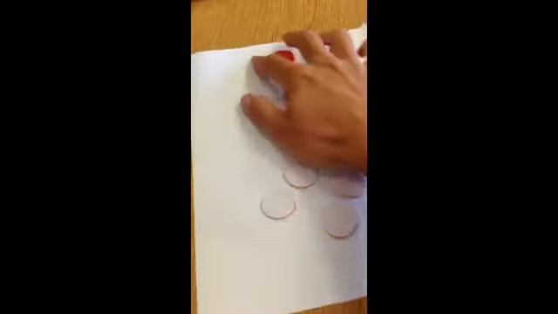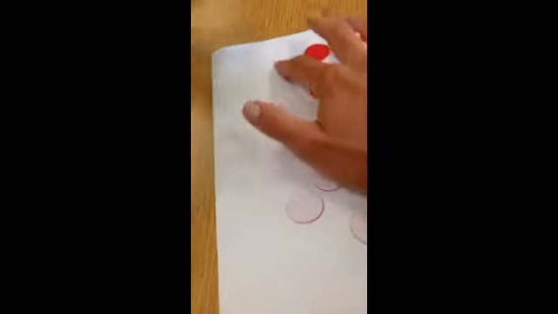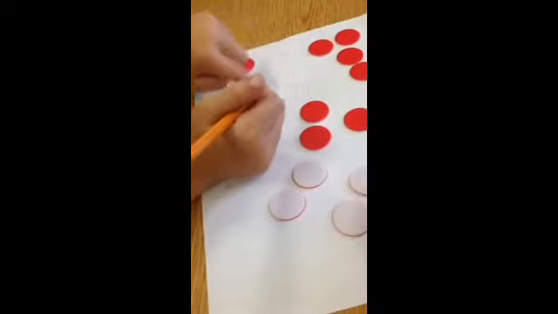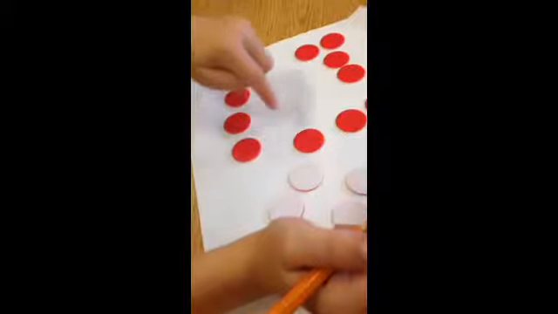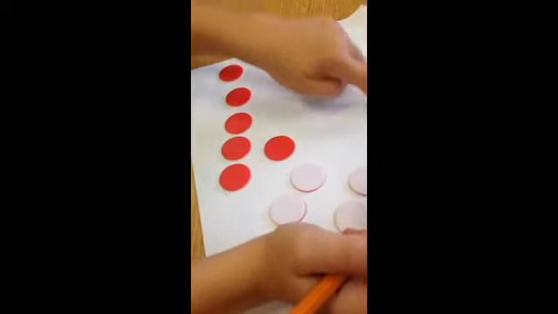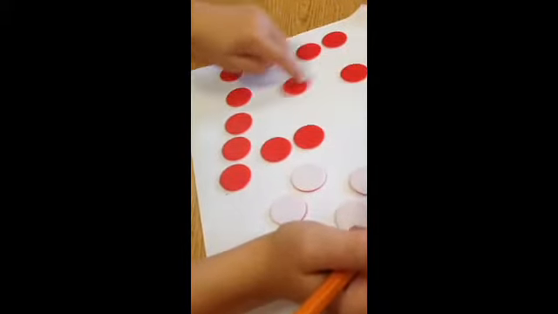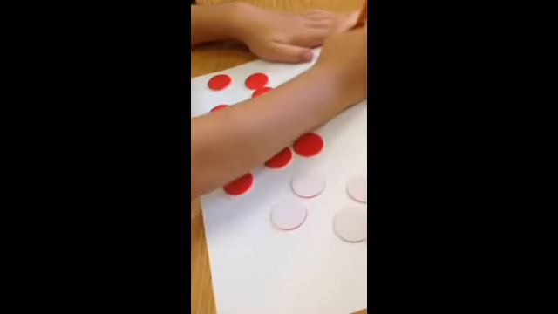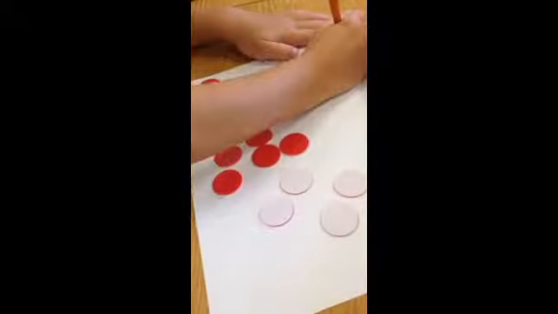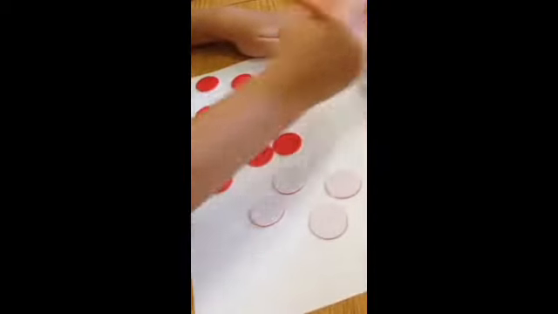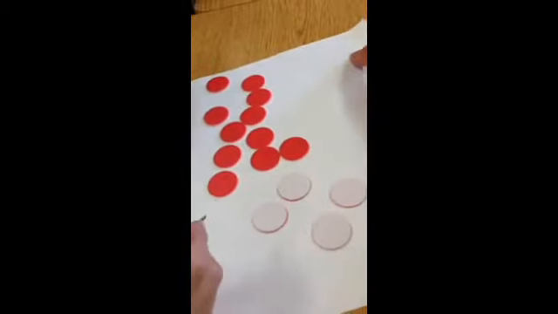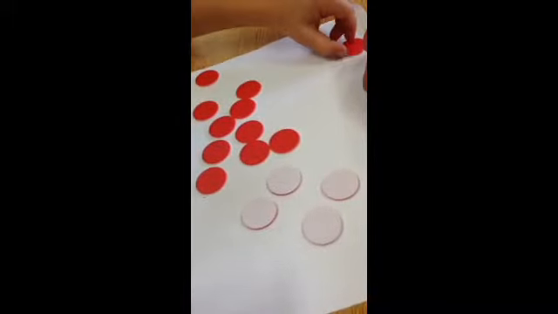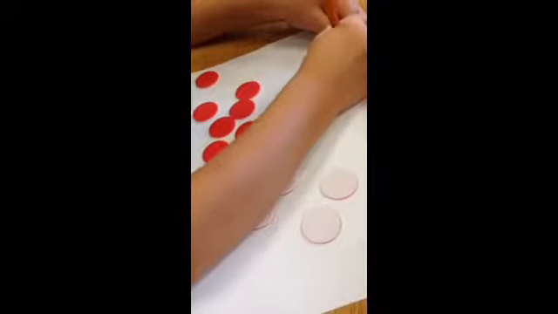Okay, so let's write down. So how many red grapes were there? 1, 2, 3, 4, 5, 6, 7, 8, 9, 10, 11. Okay, so let's write the number 11 right here. And then what could we put beside it so we know that those are red grapes? Well, why don't you just put an R then for red?